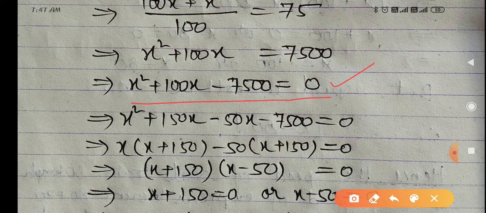Now factorize it. x square plus 150x minus 50x minus 7500 is equal to 0. Now in the first two terms, x is common, x plus 150 inside the bracket. In the last two terms, minus 50 is common, x plus 150 inside the bracket is equal to 0. So (x plus 150) into (x minus 50) is equal to 0.